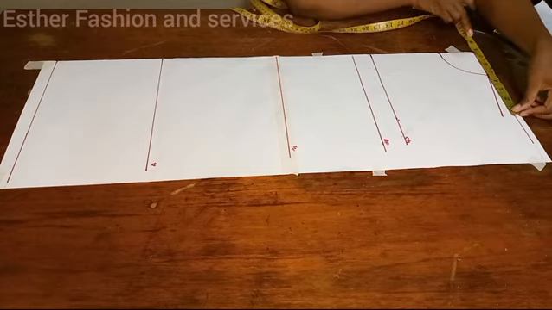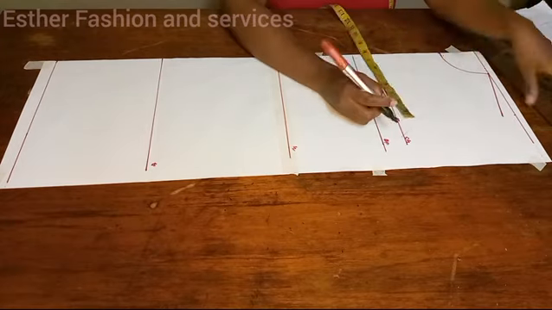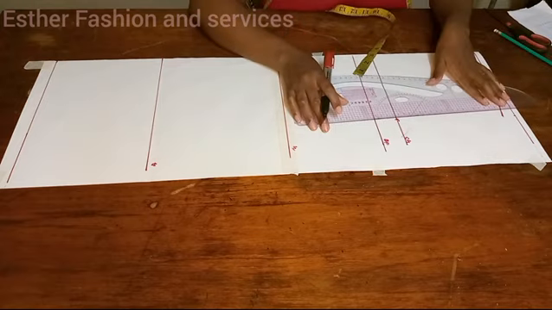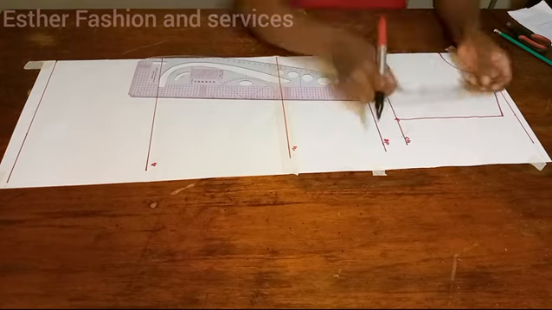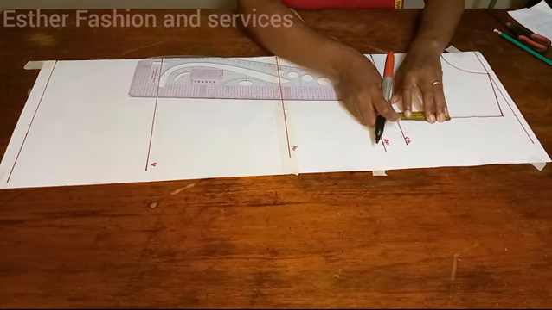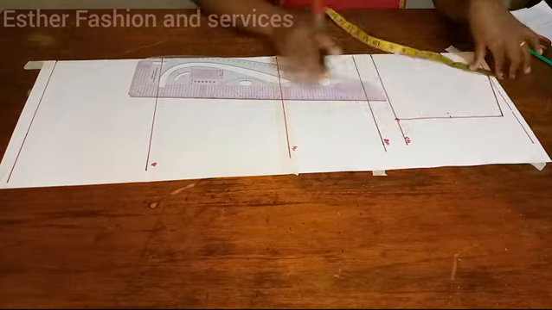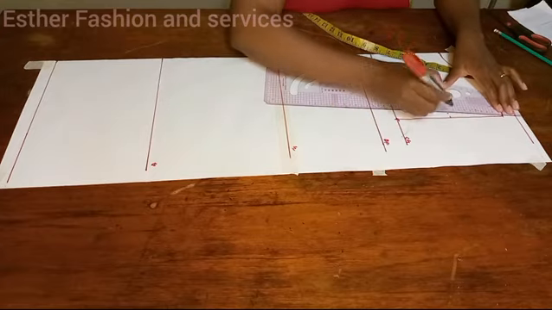My shoulder measurement is 7.5 inches. I mark my 7.5 inches here from the chest line. After this, I will connect like this. Okay, so I'm going to divide this line into 2 like this and mark. Then I will go in by half an inch and mark as well. After this, I will connect like this.